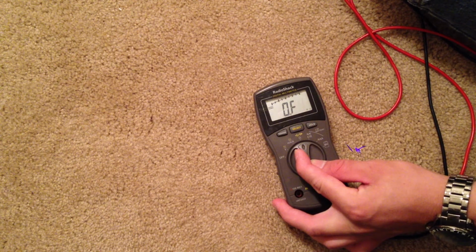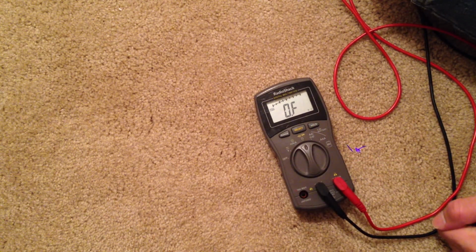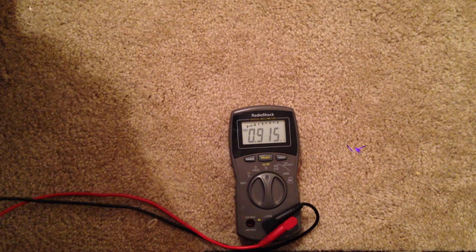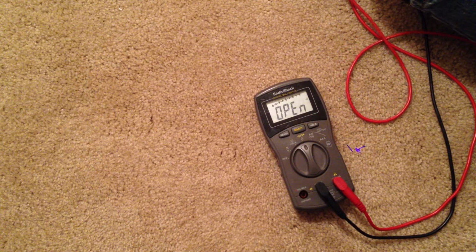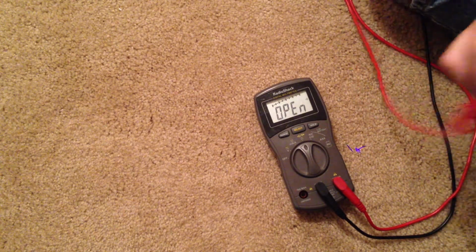The resistance setting allows you to measure the resistance of something like a resistor or anything electrical. The continuity selection lets you test for continuity.